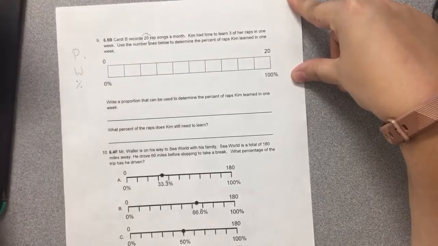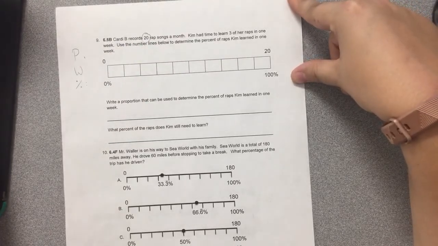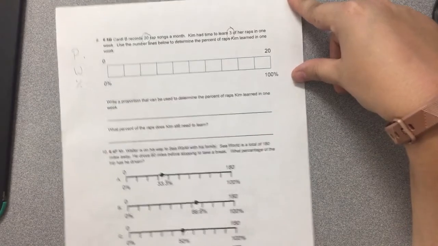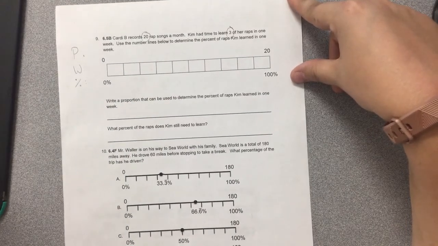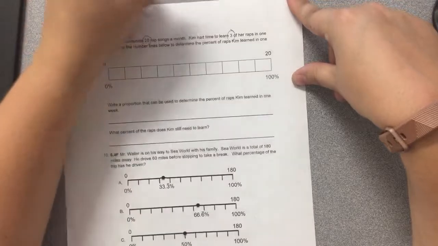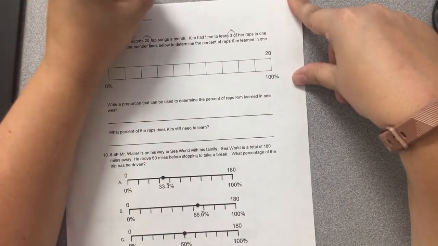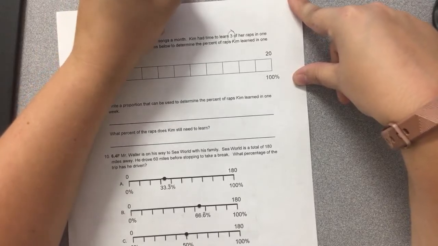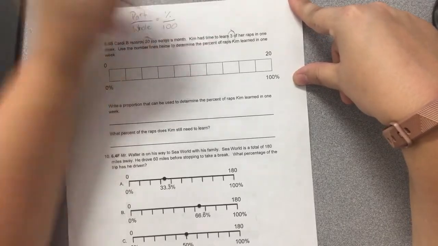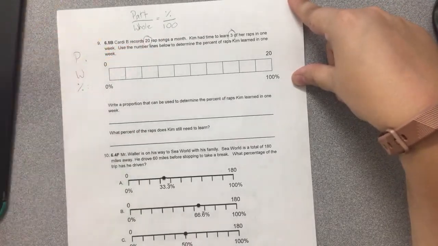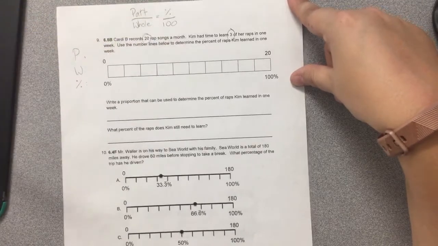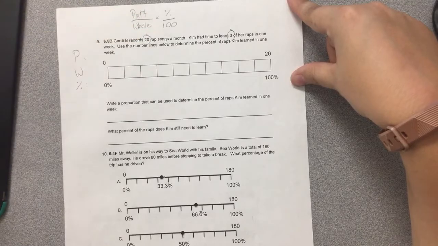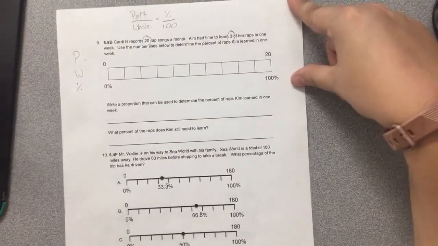We have Cardi B records 20 rap songs a month. Kim had to learn 3 of her raps in 1 week. Use the number lines below to determine the percent of raps Kim learned in 1 week. Now, part over whole equals percent over 100. Think about if Cardi B's got 20 raps, Kim has already learned 3. What you've got, part, whole, percent. What is it, and where are you going to put it?